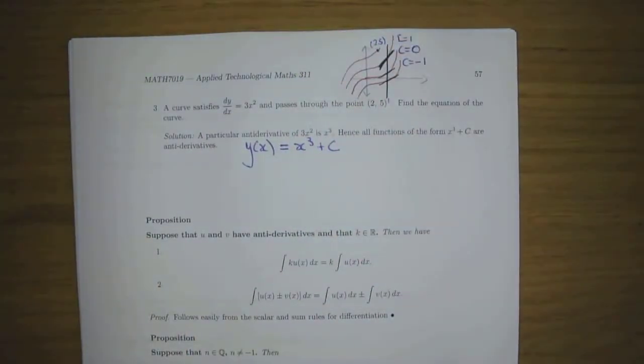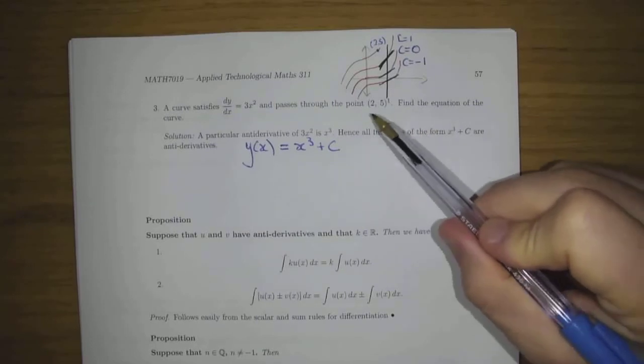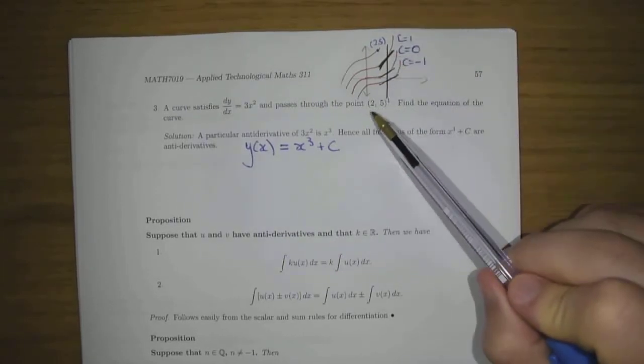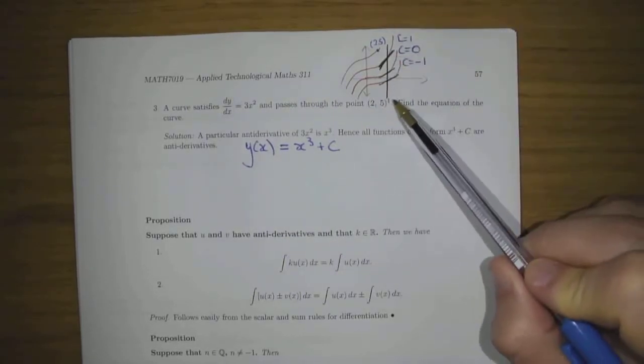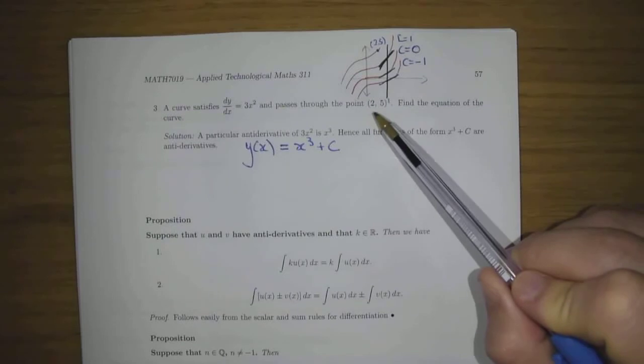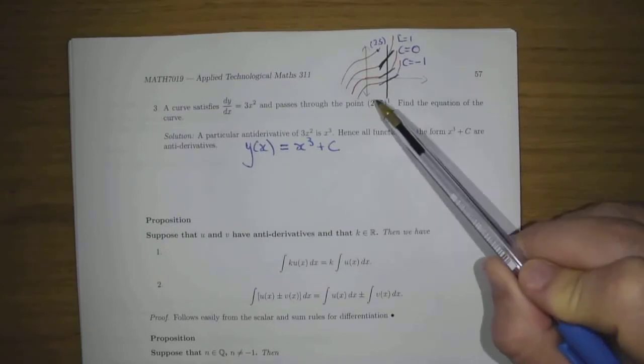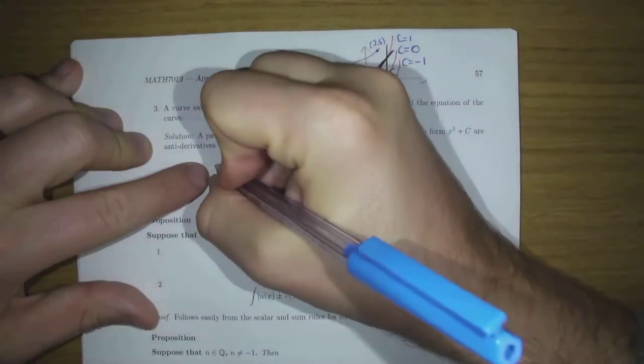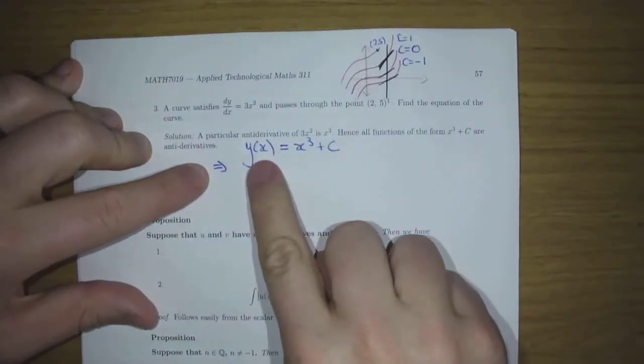Now what we have to do now is use our boundary condition, our initial condition, our bit of information to find out what c is. Now there's a bit written down here. It says, recall that we write this is the x coordinate and this is the y coordinate. So what this means is that when x is equal to 2, y is equal to 5. So what we can do is we can sub in x equal to 2 into this.